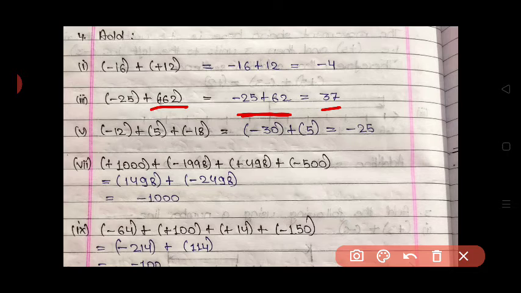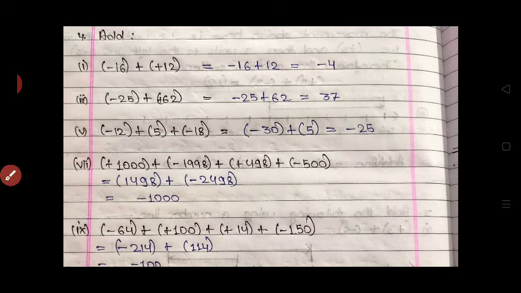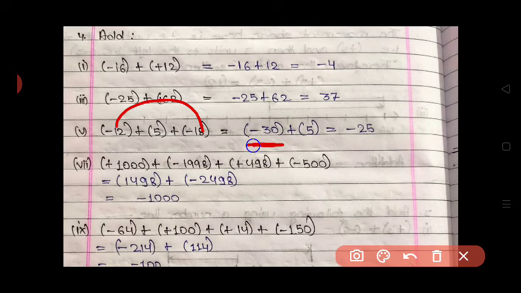Next question, minus 12 plus 5 minus 18. If we see here, two numbers are in negative form, minus 12 and minus 18. So first of all, we have to add these two numbers because they have same symbol. That comes minus 30, and put the symbol also. Now we have to find out the difference of minus 30 and plus 5.